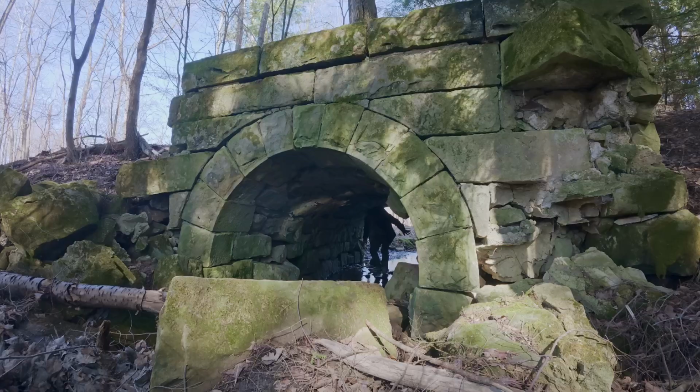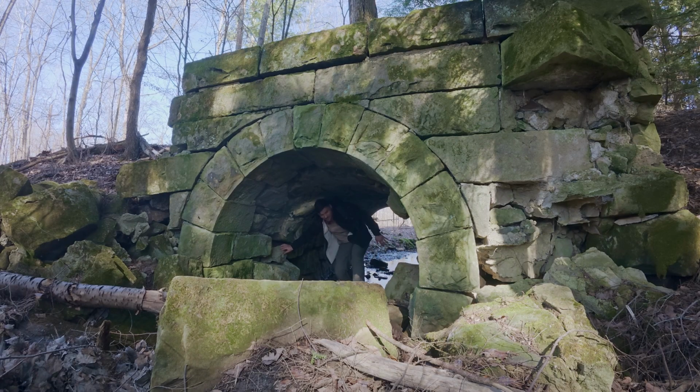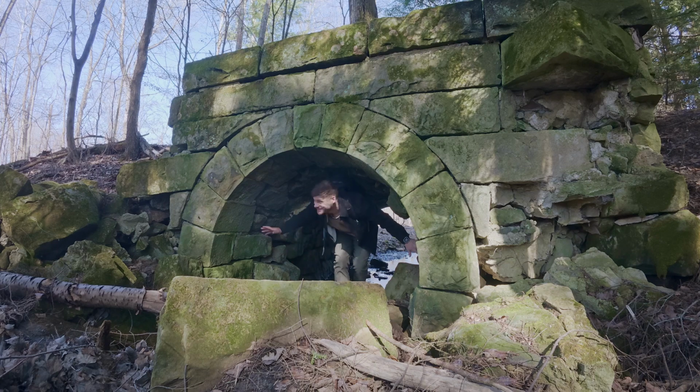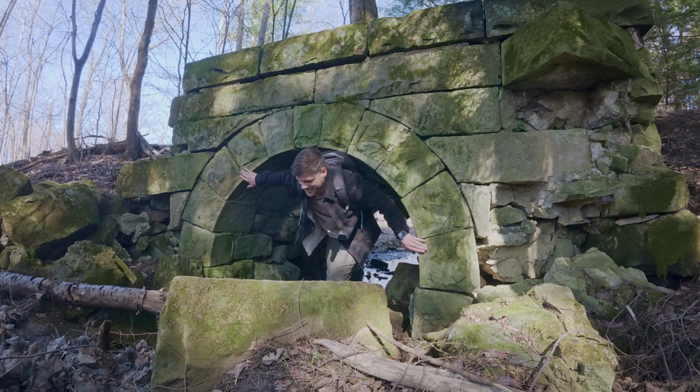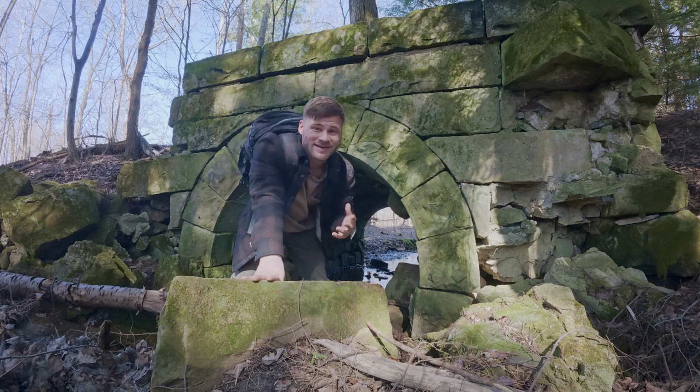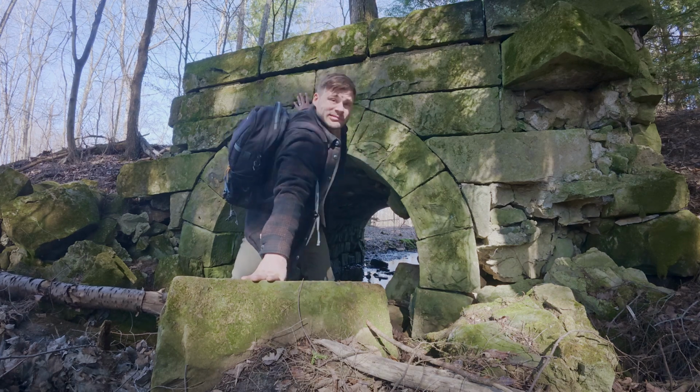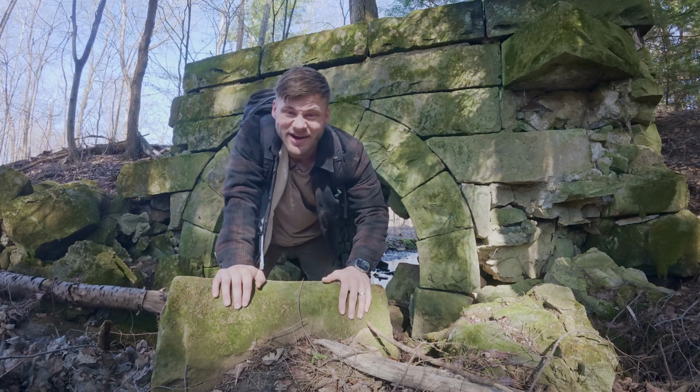Whoa. This is so cool. This is just out here in the middle of this wildlife refuge. Dude, how cool is this? Made of sandstone, looks like. Wow, this is incredible. I mean, like, touch the keystone for good luck. All right, let's keep going.